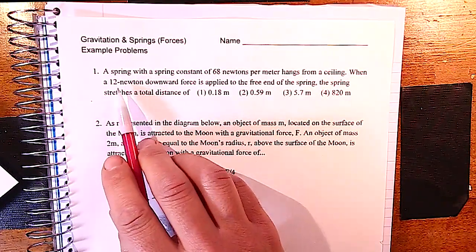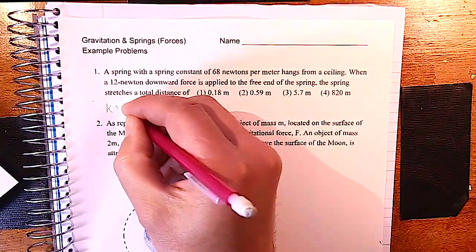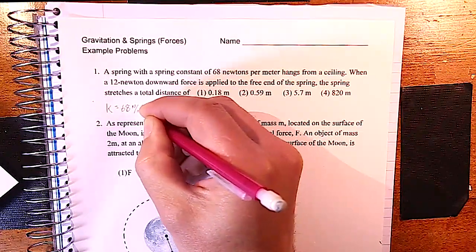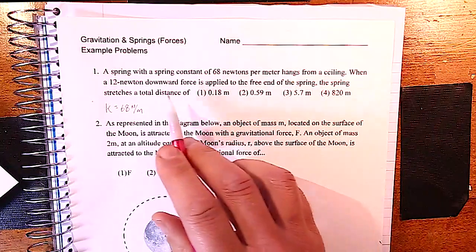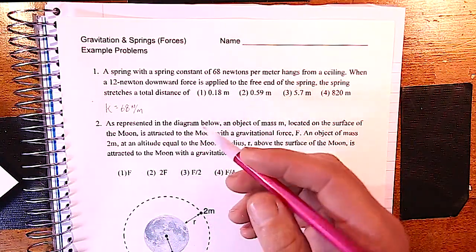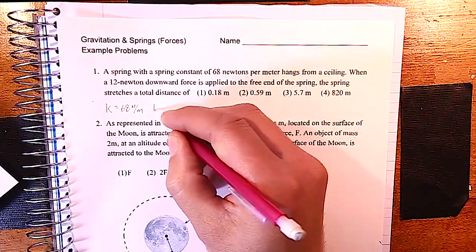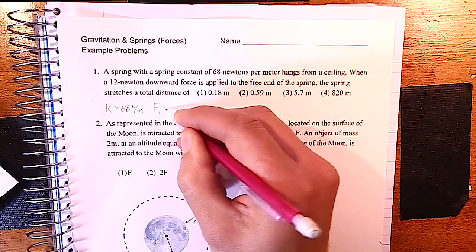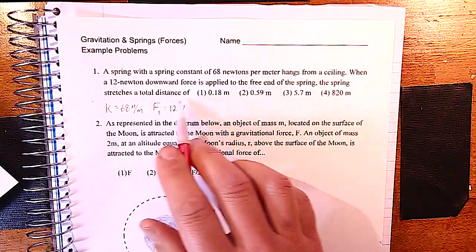We have a spring with a spring constant of 68 newtons per meter. So K is 68 newtons per meter. And it hangs from a ceiling when a 12 Newton downward force is applied to the free end of the spring. So we have a 12 Newton force that's pulling the spring down. So that's going to be the force on the spring. That's 12 Newtons. And the question is, how much is it going to stretch?